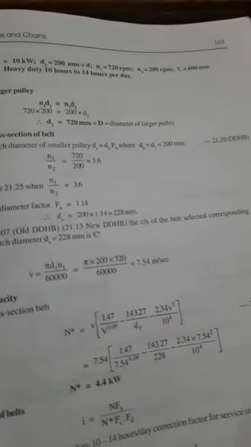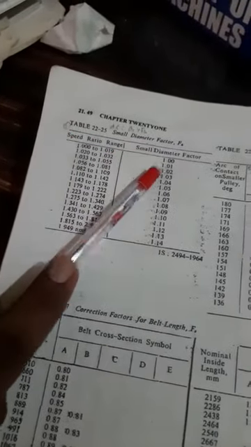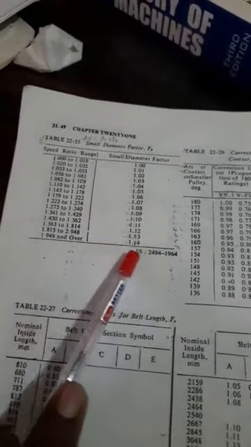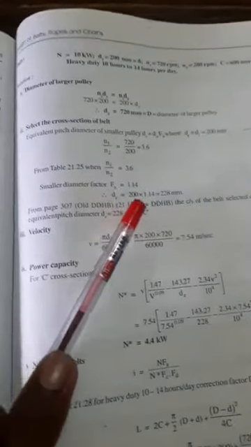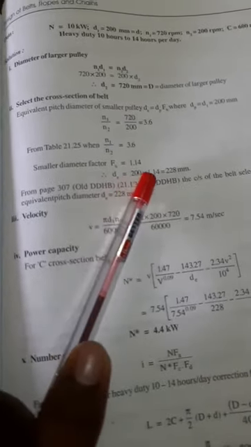For this 3.6, we use the table on page number 307, table 22.29, to find FB. It is 1.949 and over, that is, 3 point something and over. So FB is 1.14. Therefore DE equals 200, that is D1, DP is D1, 200 into 1.14 is 228.